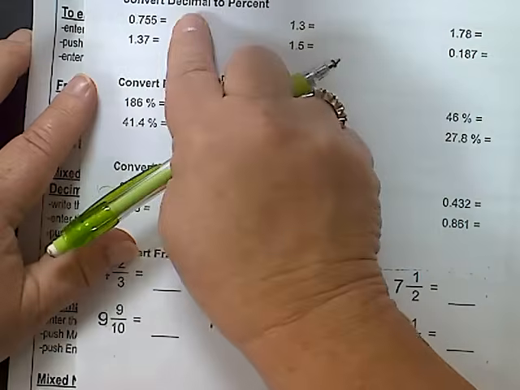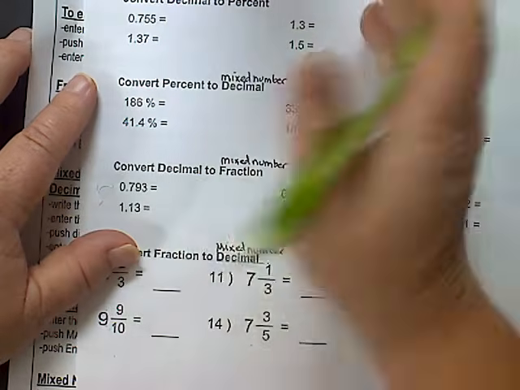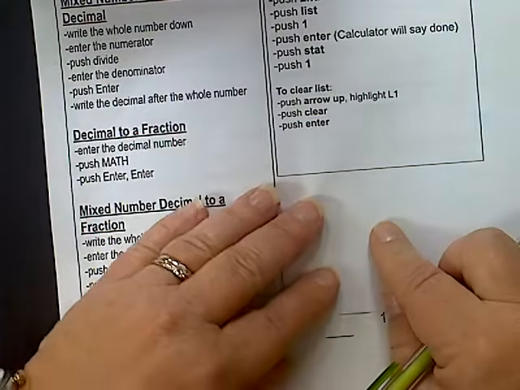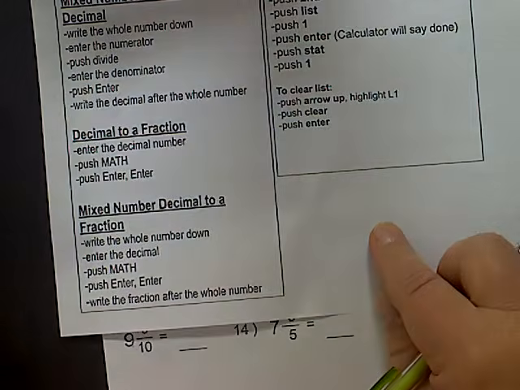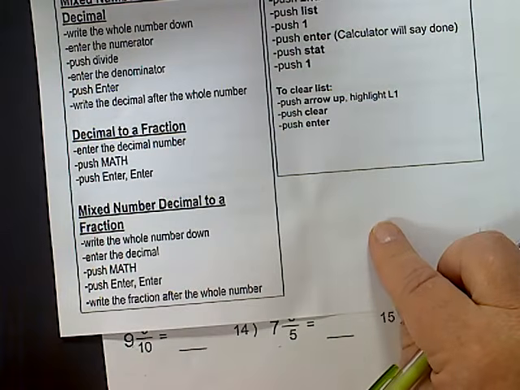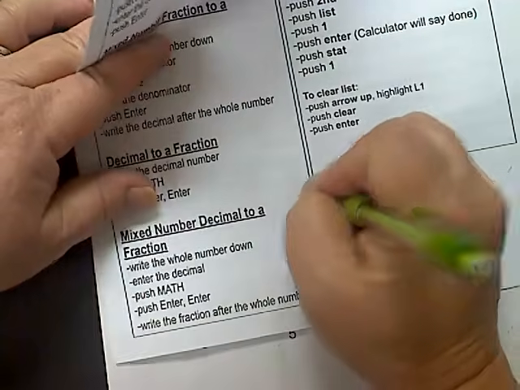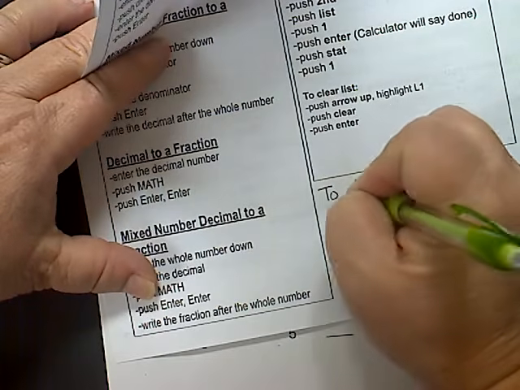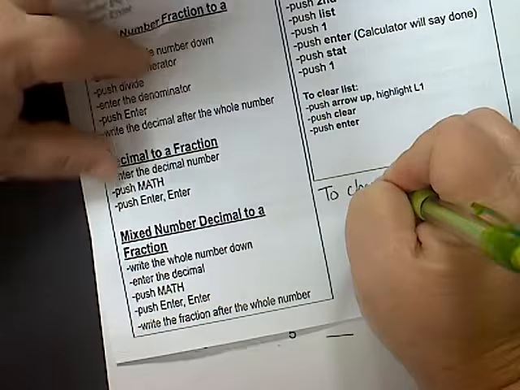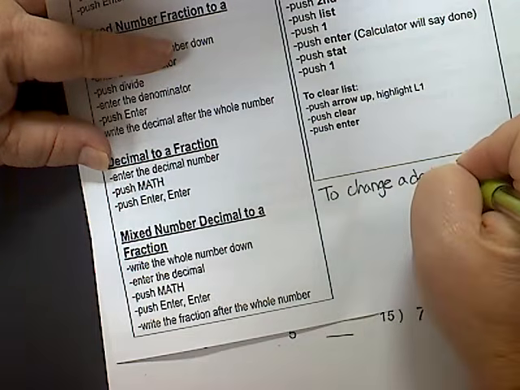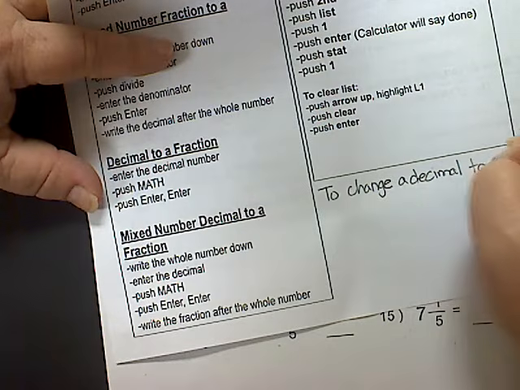We have converting decimals to a percent or a mixed number percent, okay? So, I don't have anything about that on here. So we are going to add, and the first thing we're going to do is, since we are doing decimal to percent, we are going to write on here to change a decimal to percent.